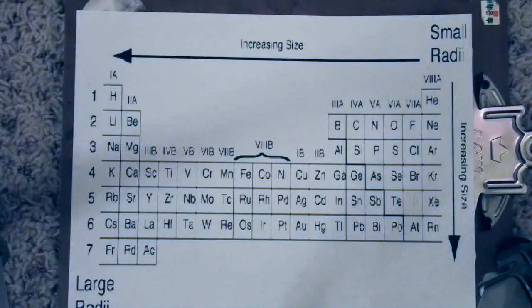Moving from left to right across a period, protons are added to the nucleus, so the valence electrons are more strongly attracted to the nucleus, decreasing the atomic radius. Electrons are also being added, but they are all in the same shell, all about the same distance from the nucleus, so there is not much of a shielding effect.